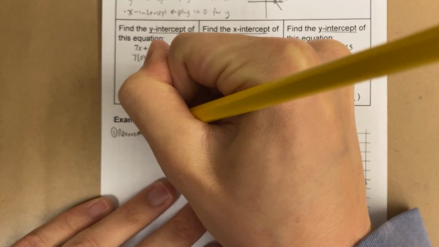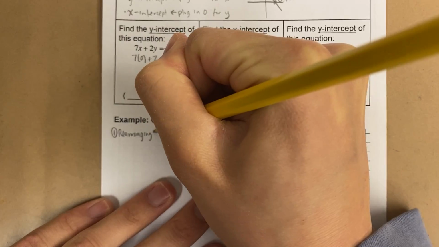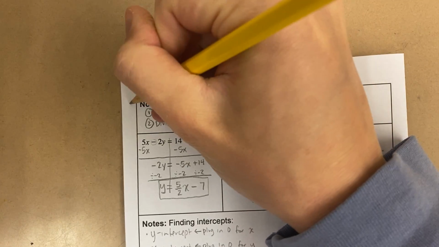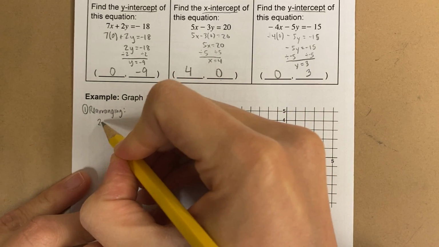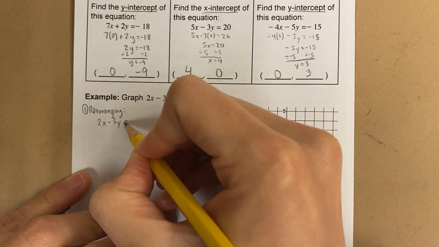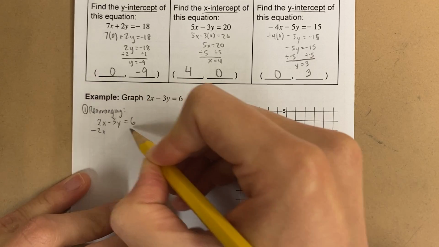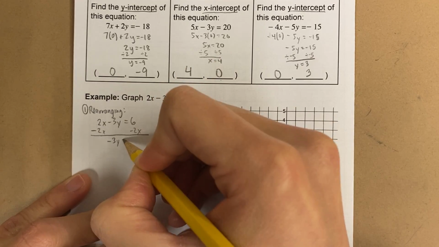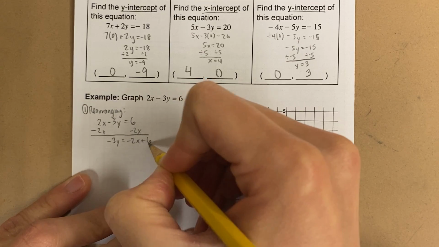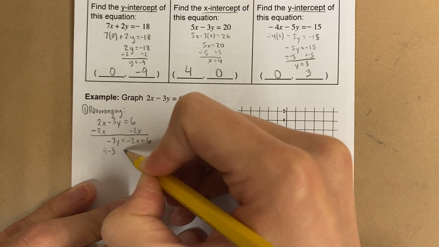So here's rearranging. Right, that's this one up here. So if you want to reference your notes, you can. So if I were to graph this equation by rearranging, it would look like this. I would first move the x term from the left to the right. And then I would divide.